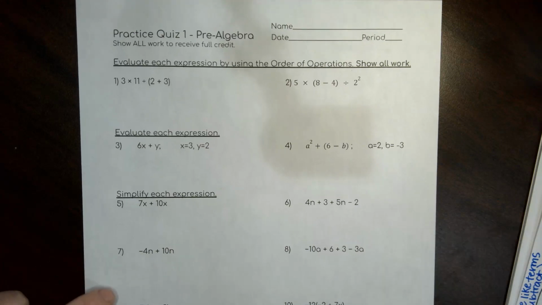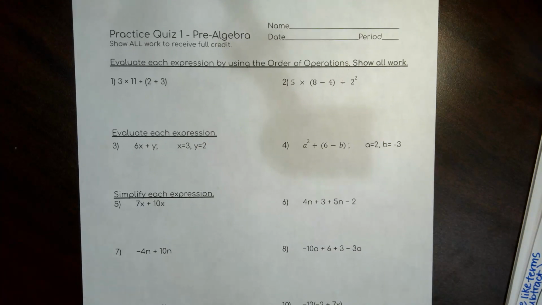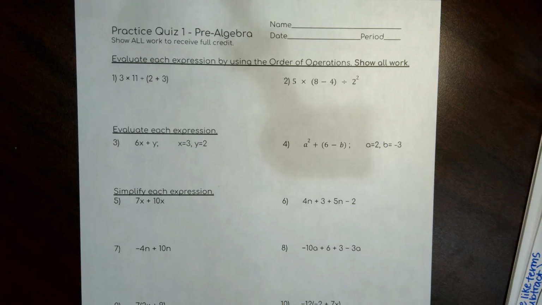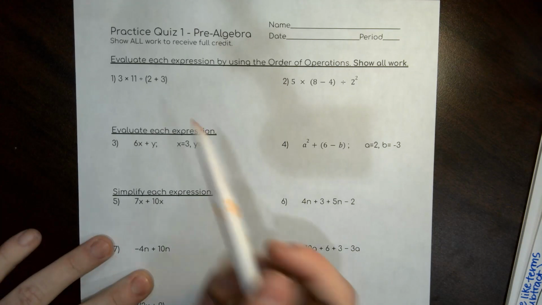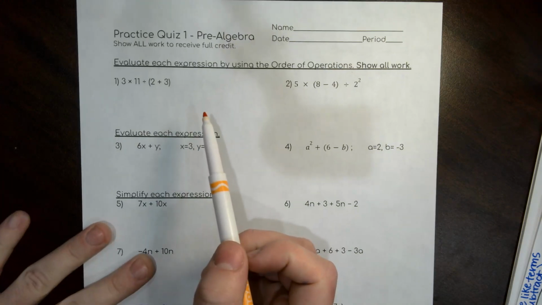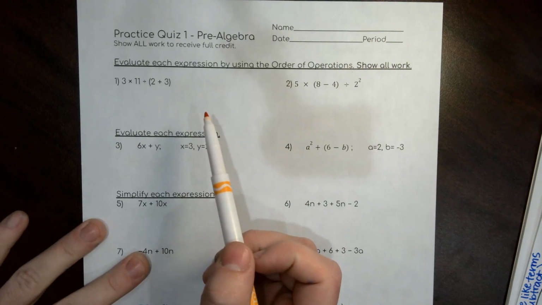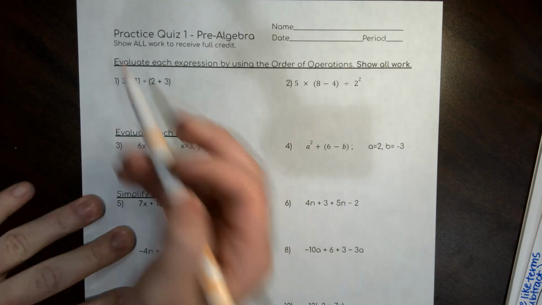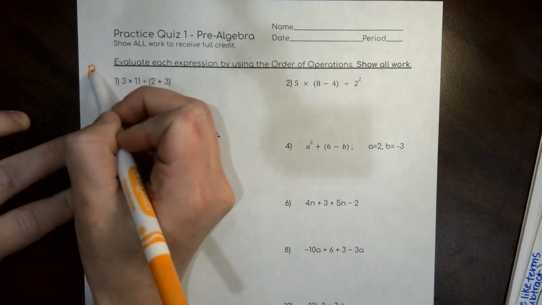Okay, so for the first two questions, we are solving using the order of operations. Can somebody remind me what is the order of operations? I hear y'all saying it, you're just saying it quietly. We've got that poster over there that has the order of operations. Good. Parentheses, then what?